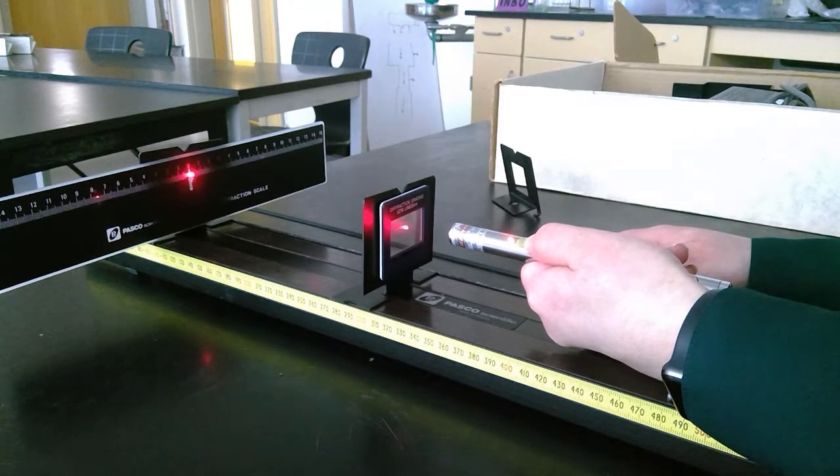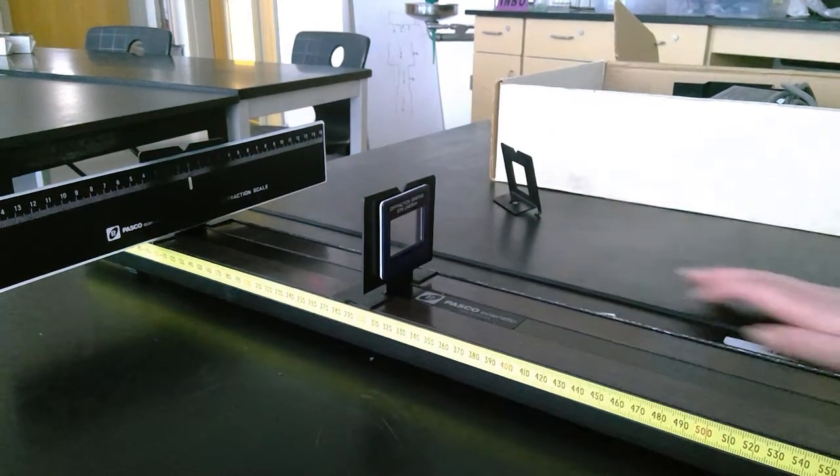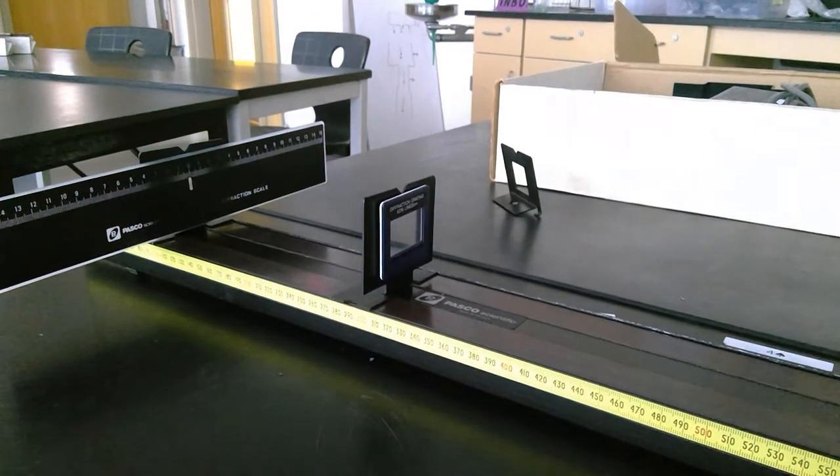Okay, so 7.5 centimeters for the red, and looks like about 6.0 for the green. Okay, cool.